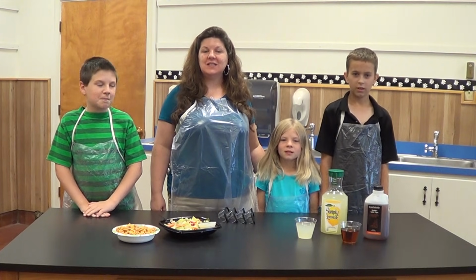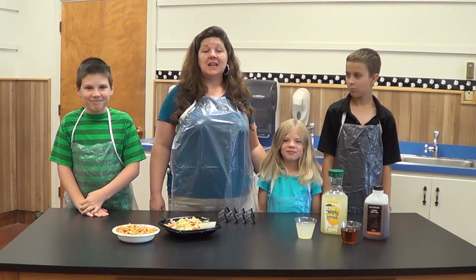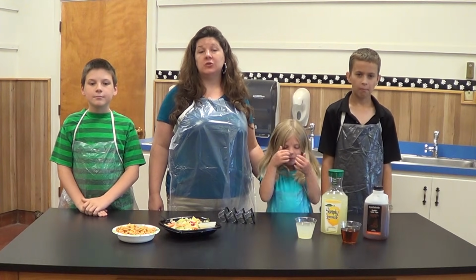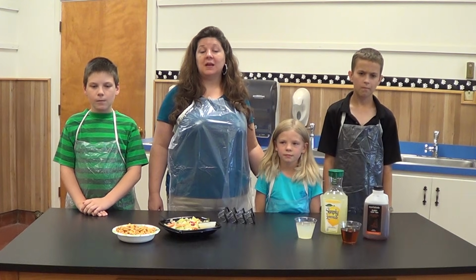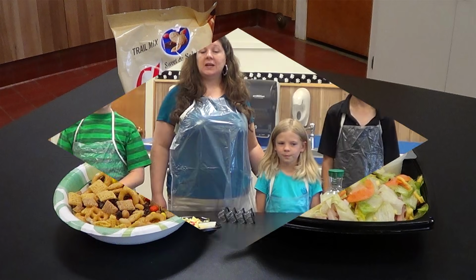Say hello, assistants. Hello. We have been studying mixtures and solutions, and now we are going to explore how to separate several mixtures and solutions using their physical properties. Remember that mixtures are substances made by combining two or more ingredients. For example, this salad and this trail mix. The ingredients usually can be easily separated.